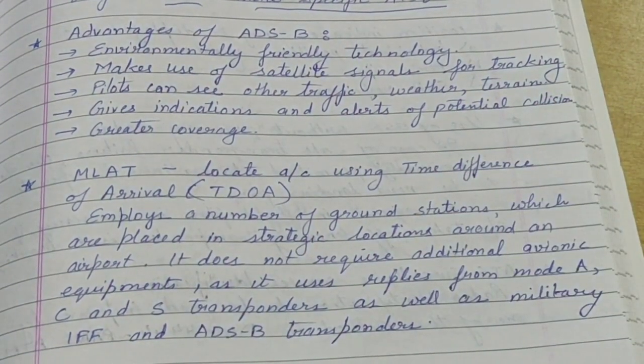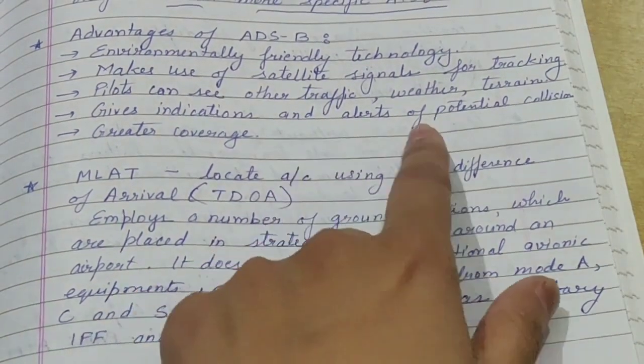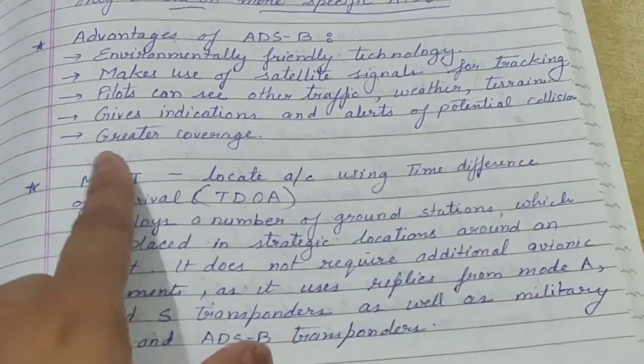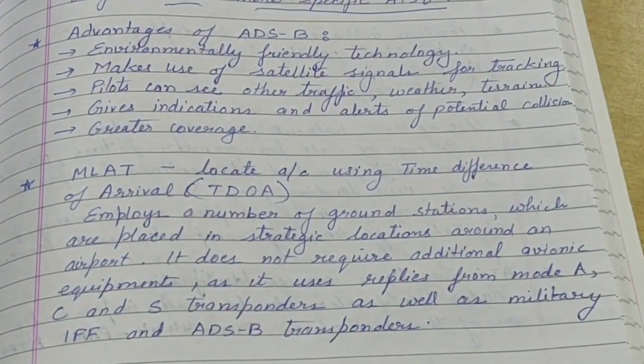All these things are made available to the pilot. It also gives indications and alerts of potential collision and has greater coverage. So these are the advantages of ADS-B.